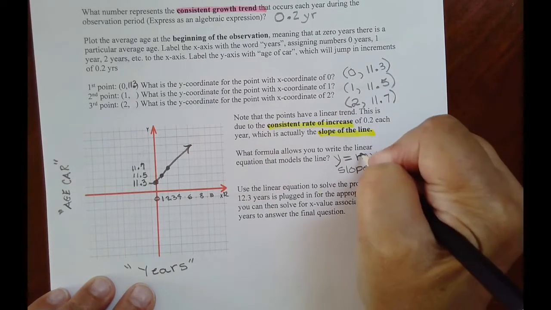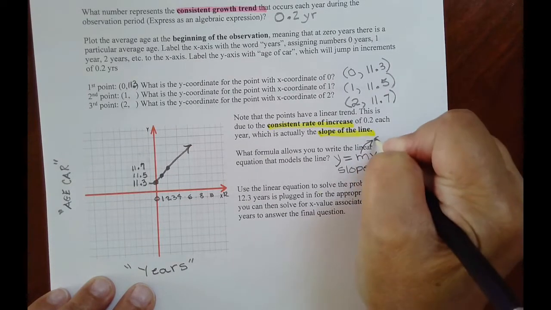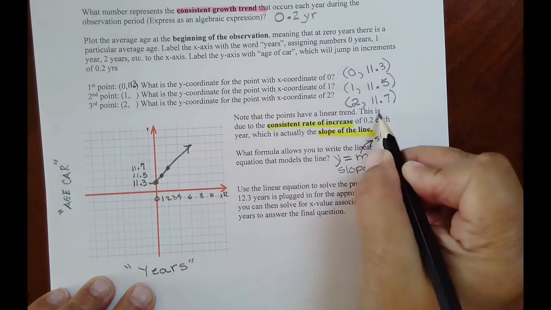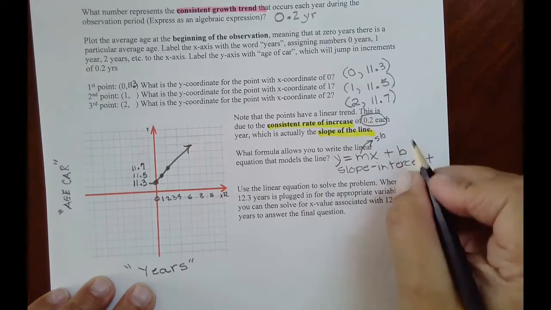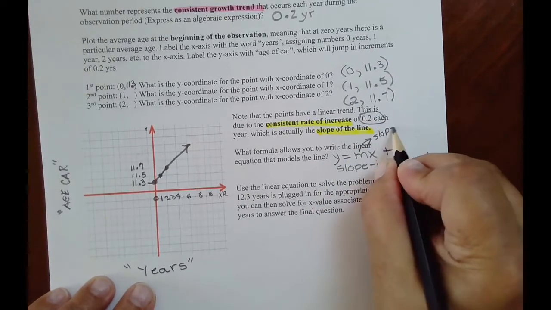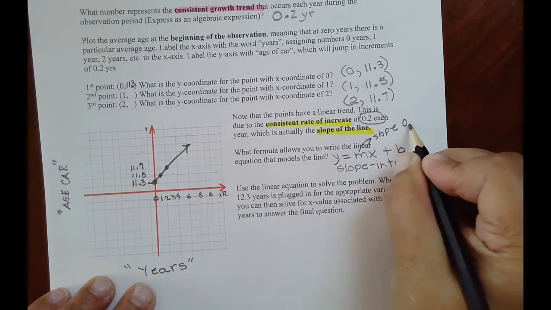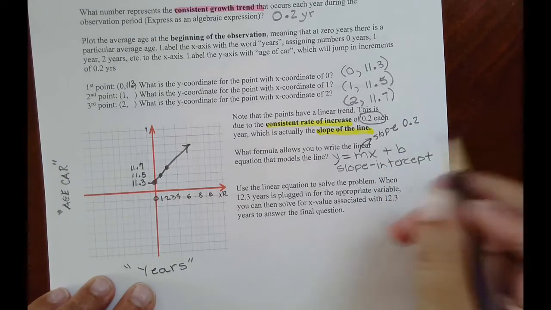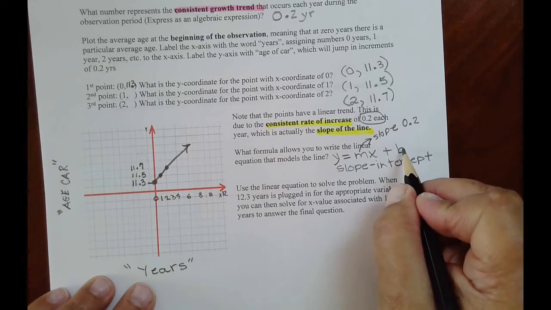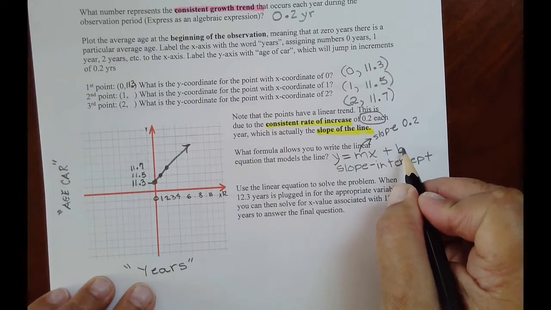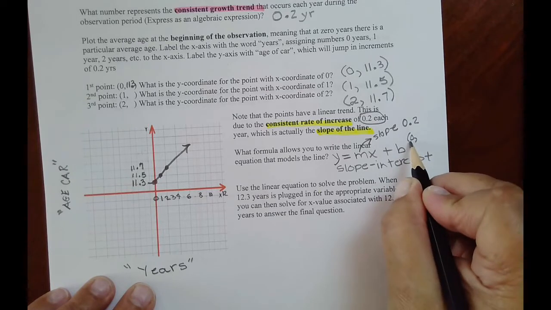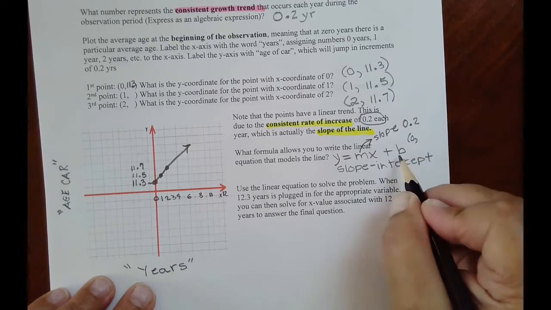This slope right here that we were talking about is that consistent rate of increase of 0.2. And the y-intercept is the point where x is 0 and you have a particular y coordinate.